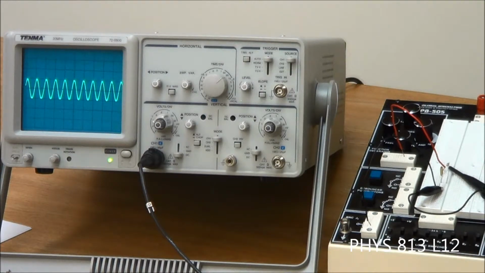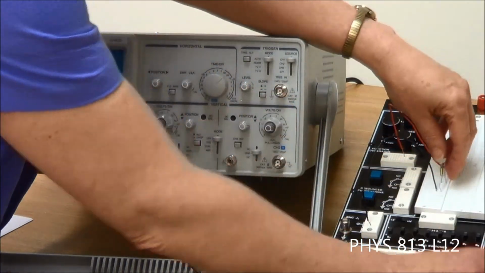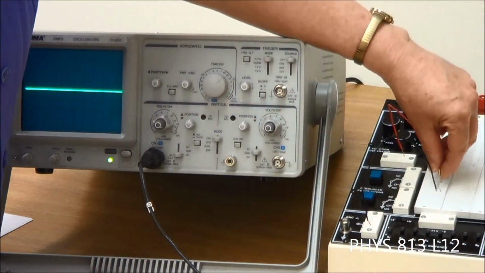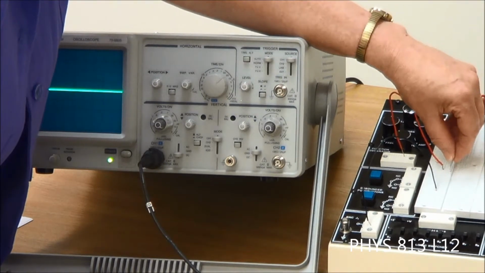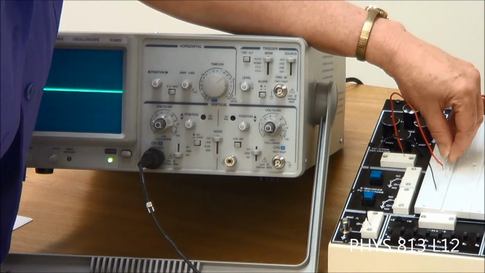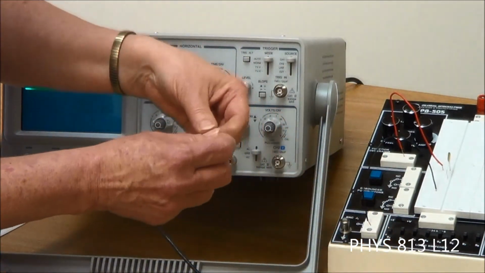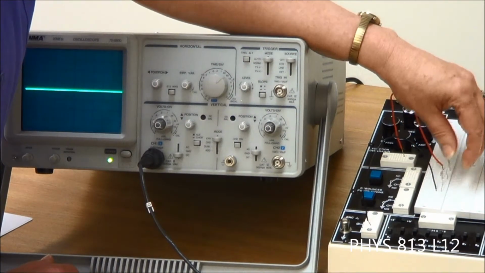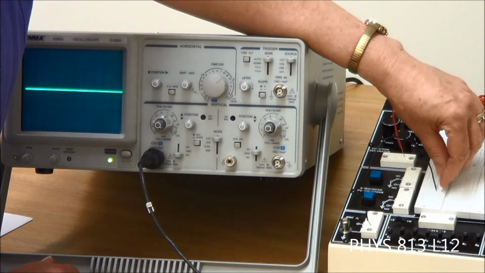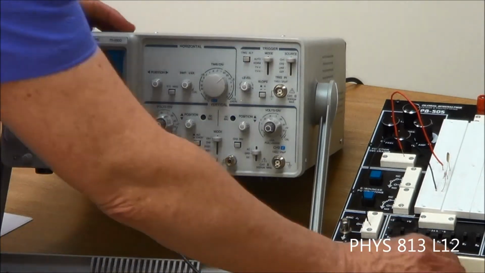Now we need to measure across the resistor. So we're going to switch places with the resistor and the capacitor. So I'll put it up here. And when you're doing these things, you have to check to make sure that things that are supposed to be in the same row are in the same row. After doing things a couple of times myself and not getting any results, I realized that they weren't in the same row. Okay, then you have to connect this back here.